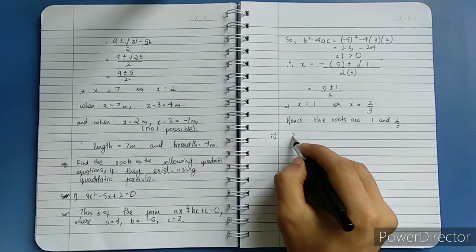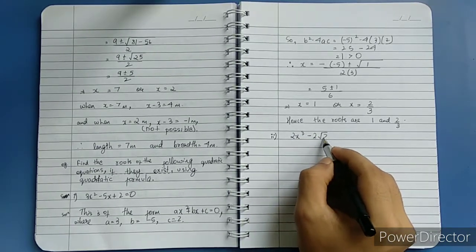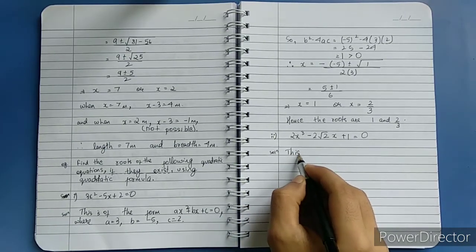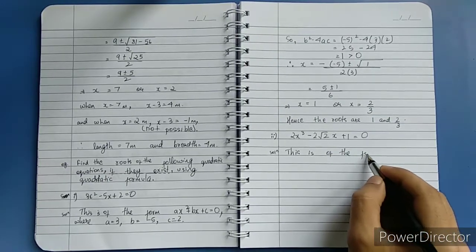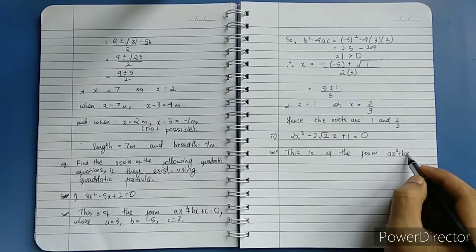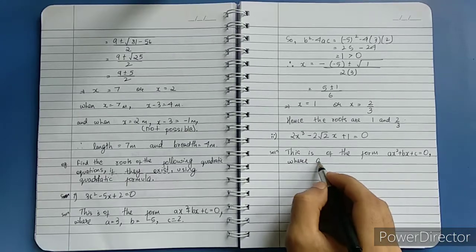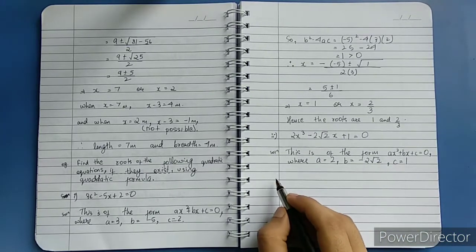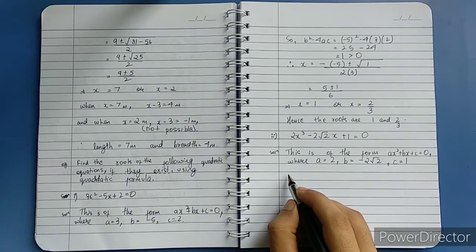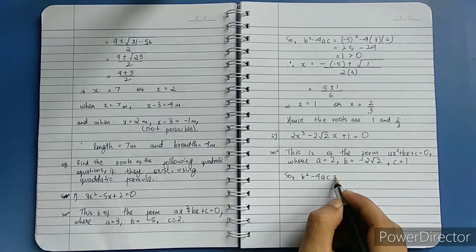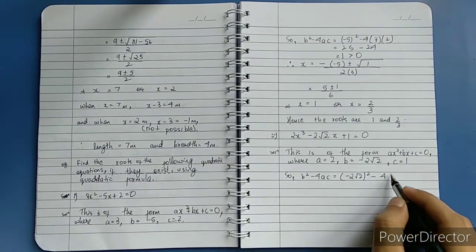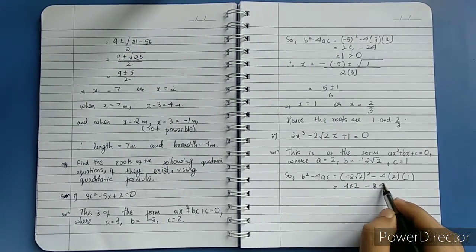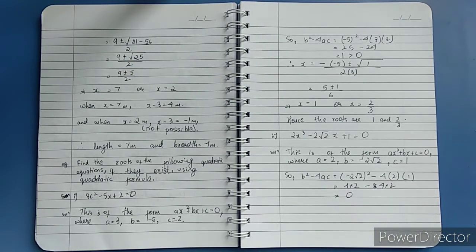The second part, 2x square minus 2 root 2 x plus 1 equals to 0. Solution, we'll proceed in the same way. This is of the form ax square plus bx plus c equals to 0, where a is 2, b is minus 2 root 2 and c is 1. So b square minus 4ac equals to minus 2 root 2 whole square minus 4ac. So this is 4 into 2, minus 4 into 2, 8 minus 8, that will become 0.